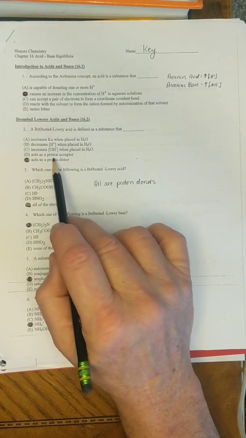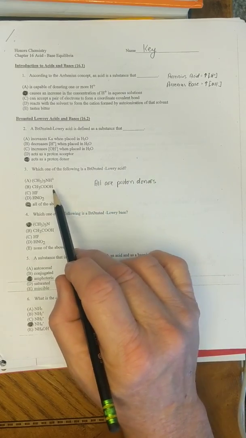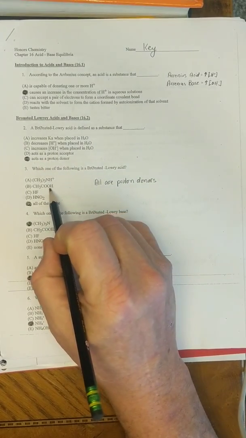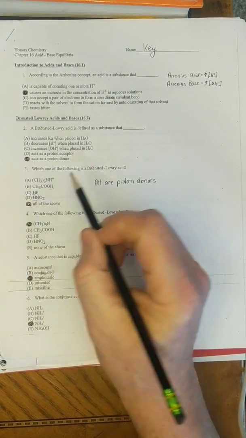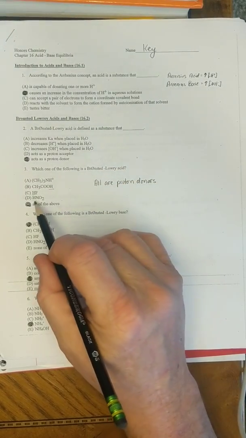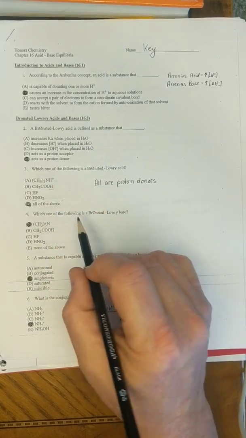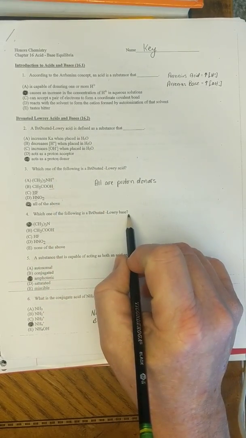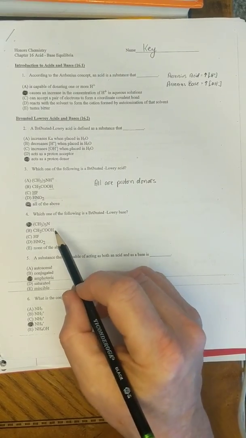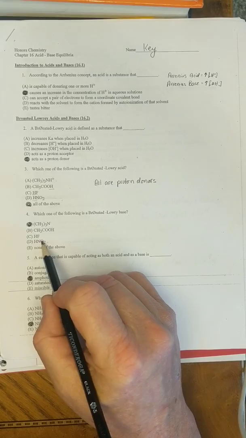Bronsted-Lowry base, proton acceptor. Which of the following is a Bronsted-Lowry acid? B, C, and D are fairly easy to identify as acids. All the above, I'm going to talk about this one. The next one is 4, which is a Bronsted-Lowry base. Okay, acid, acid, acid, so it's not B, C, or D.